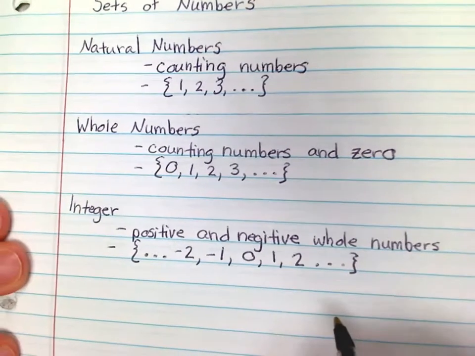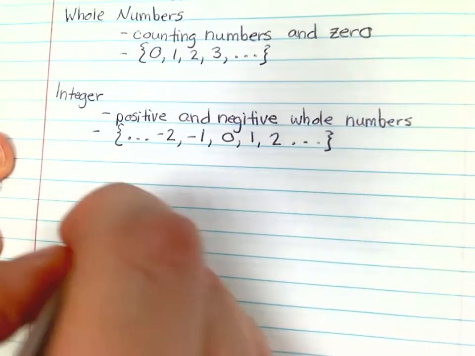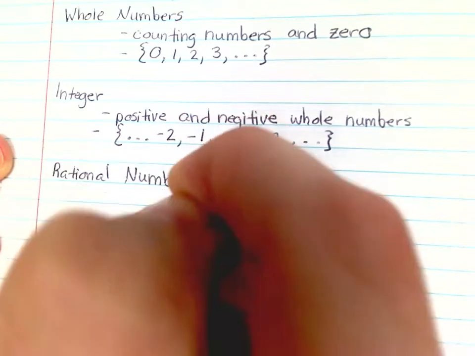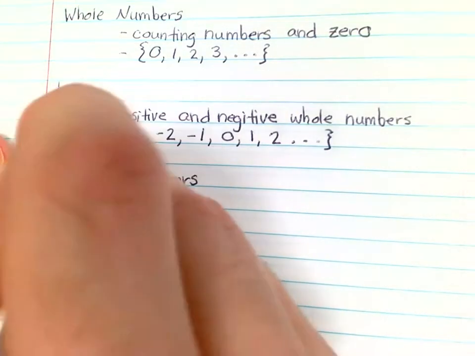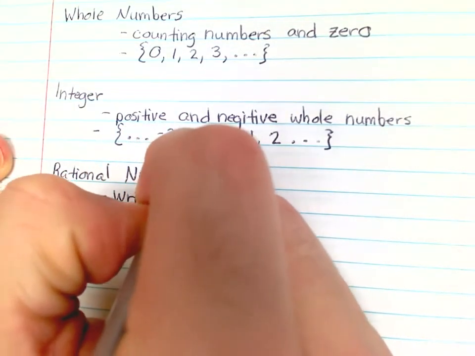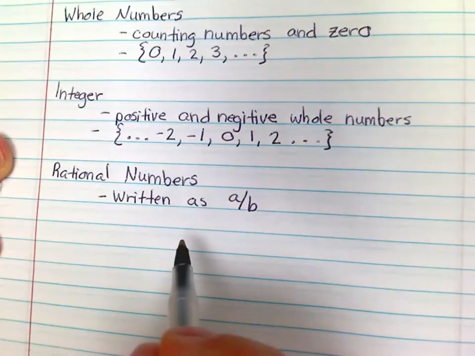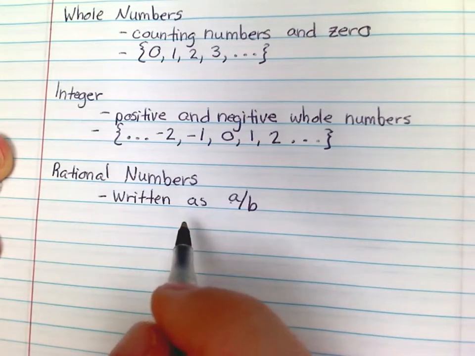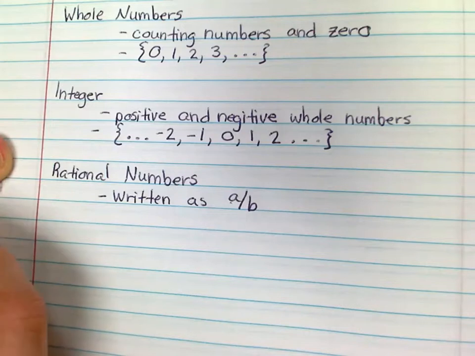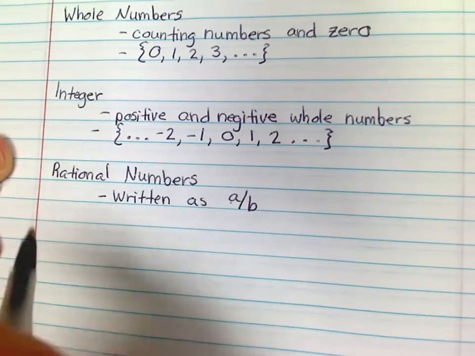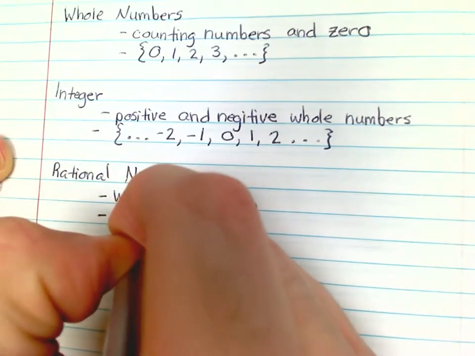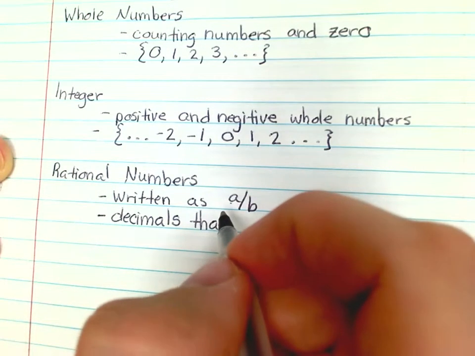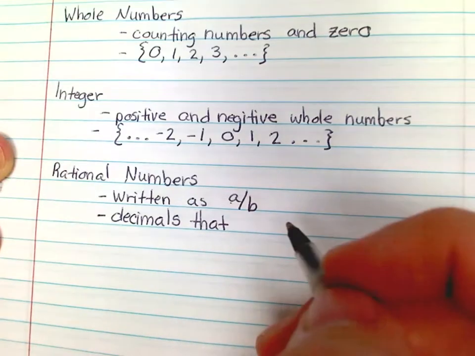Alright, and then let's talk about rational numbers. Rational numbers are written like A over B, where A can be a number and B will be a number. They include decimals that terminate and decimals that repeat. They're also square roots of perfect squares. So let's jot that down. Decimals that terminate mean they don't go on forever. Kind of like 1/2 would turn into 0.5. That 0.5 does not keep going, it just stops.